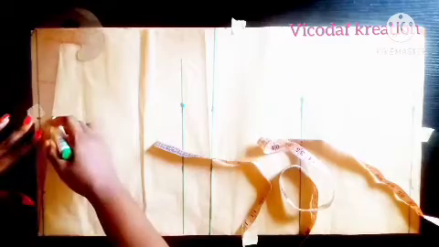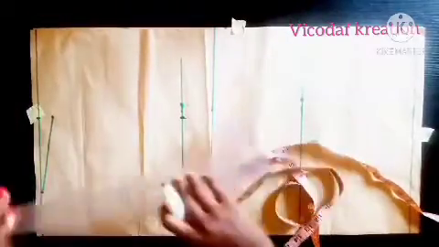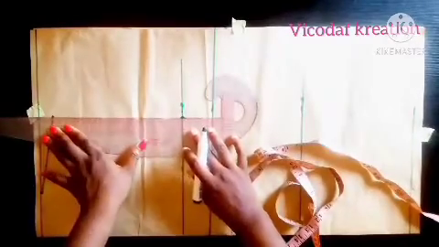Our shoulder is not straight. Then I'll be using 3 inches for the neck width. You can use 4, you can use 5, depending how wide you want your neckline to be. But for this tutorial, I will be using 3. So I will connect the 1 inch to the 3 inch. Measuring 8 inches that I mark on the shoulder line to make a straight line.